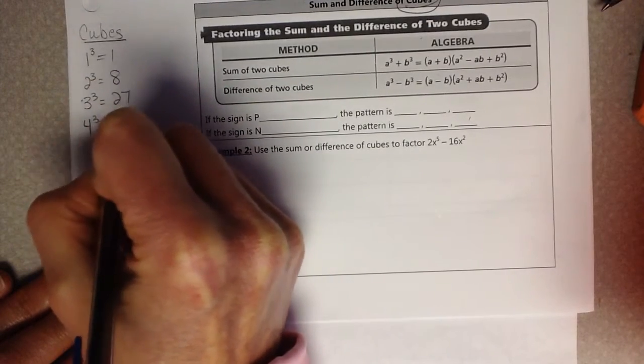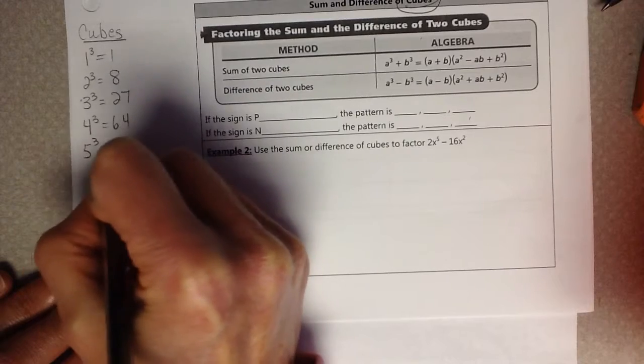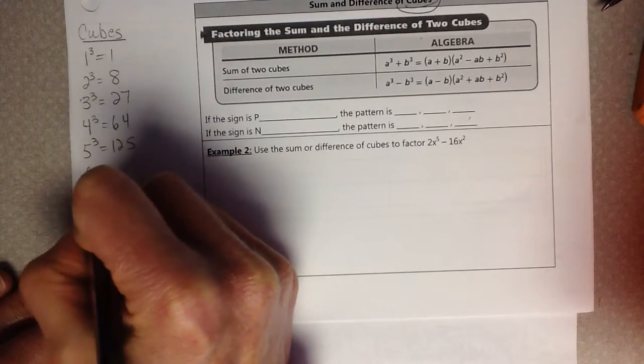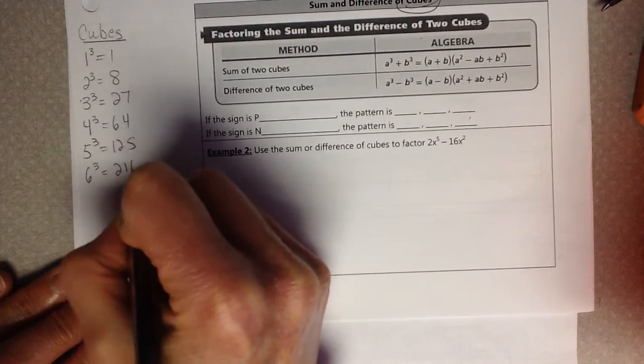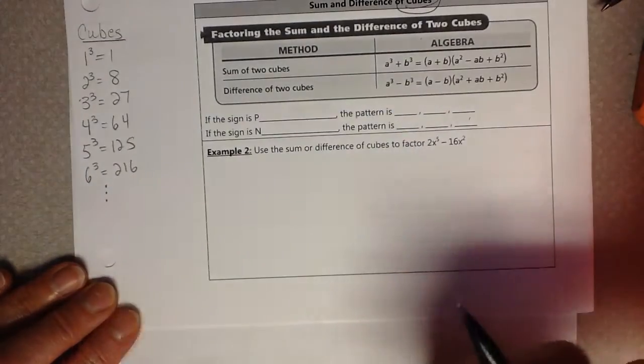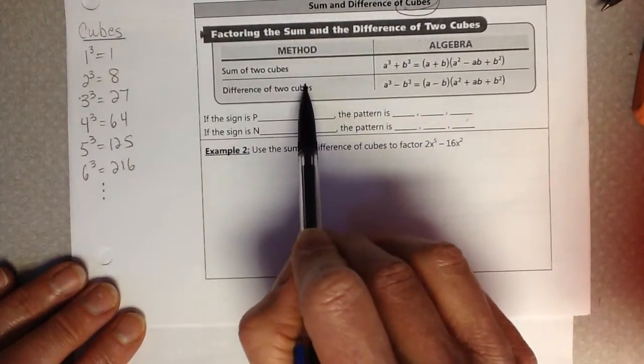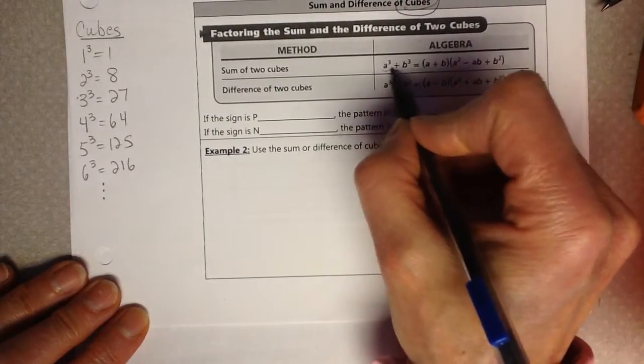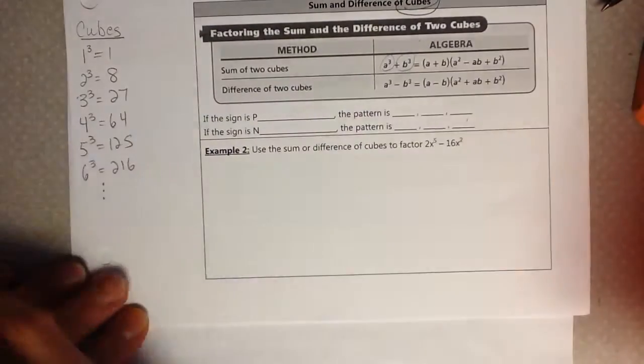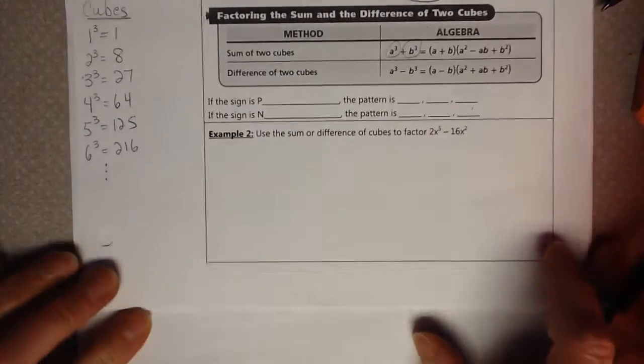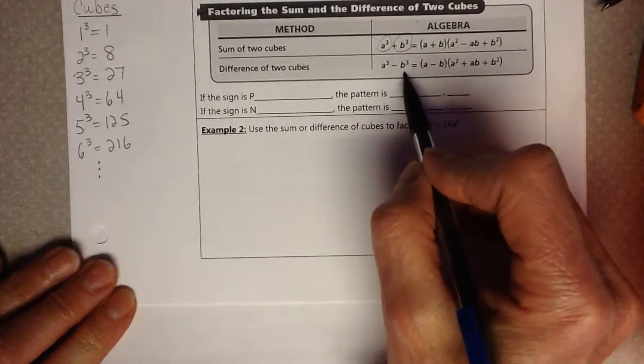4 cubed, which is 64. 5 cubed, which is 125. 6 cubed, which is 216, and you could keep on going. So this is a particular method that only works if your first term is cubed and your second term is cubed. Now what happens is you just basically use these 2 templates.